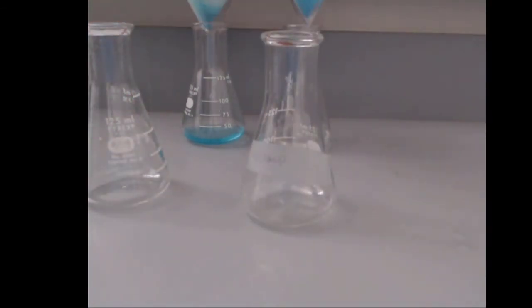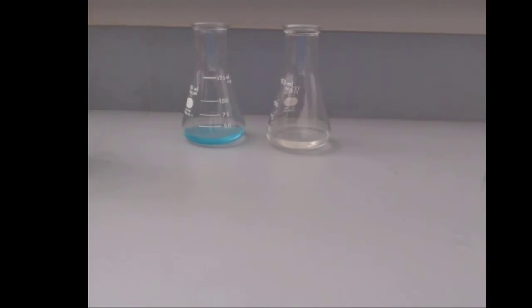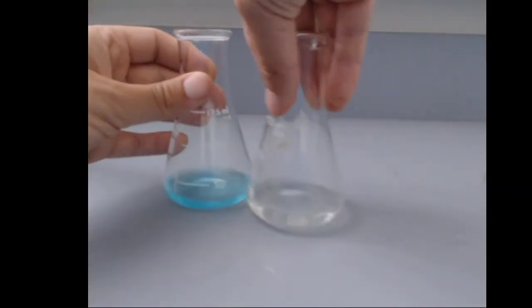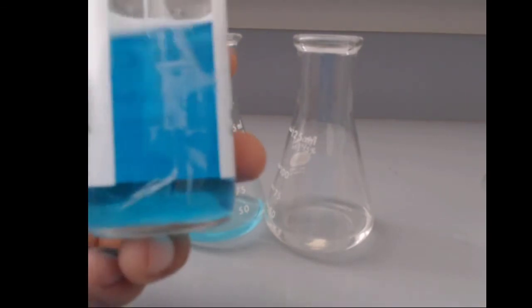We'll put these both on the stir plate and see if we get anything interesting out of them. Okay, so we're going to go ahead and test our excess solutions. Now I can actually already tell which thing is excess and which thing is limiting just from the color. And here's a pretty good indicator.